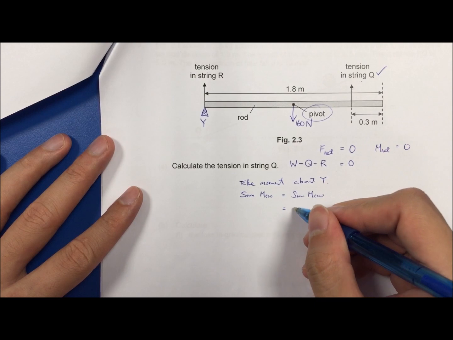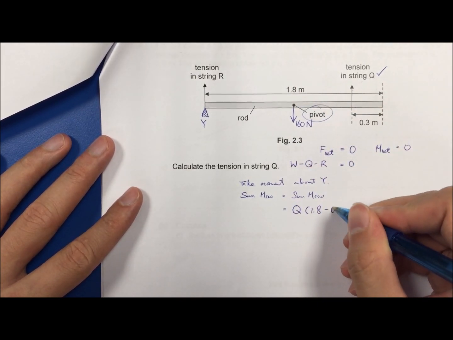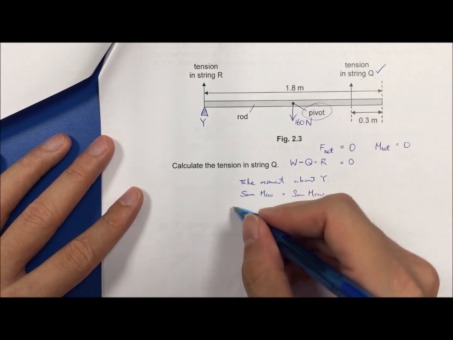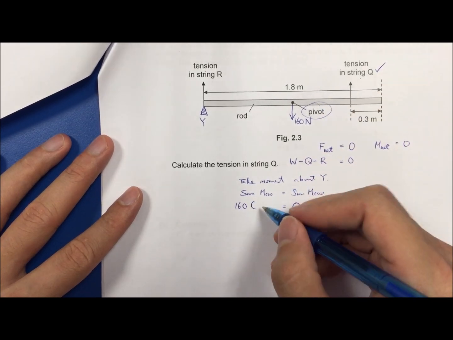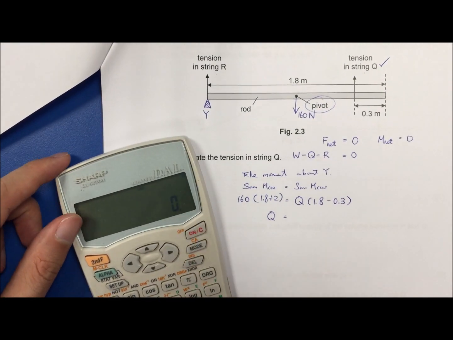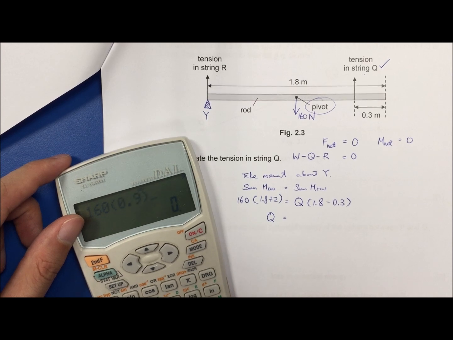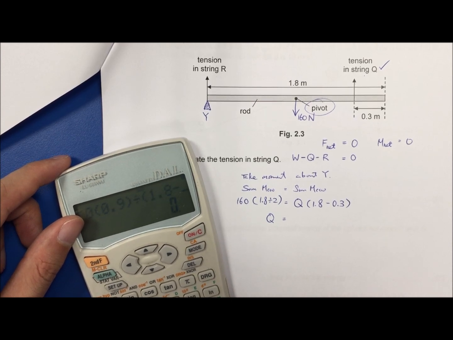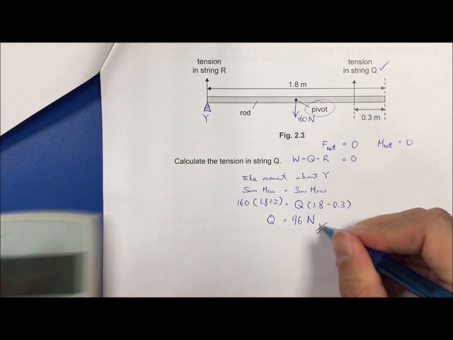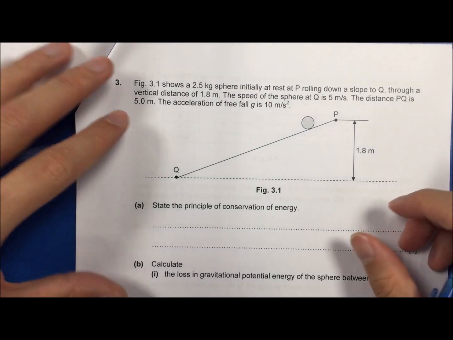So this one is counterclockwise moment, right? So tension Q multiplied by the distance will be 1.8 minus 0.3. Down here it will be 160 multiplied by 1.8 divided by 2. So eventually just press your calculator, 160 times 0.9 divided by 1.8 minus 0.3. So you will get 96 Newton. Done.